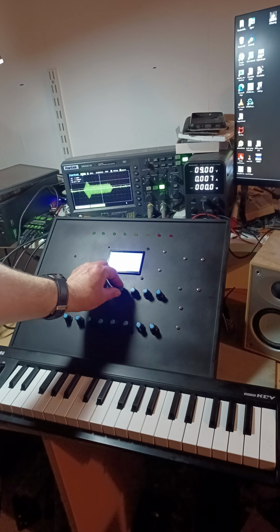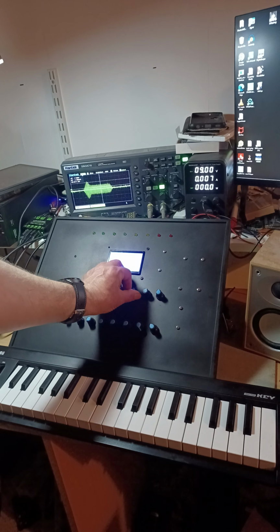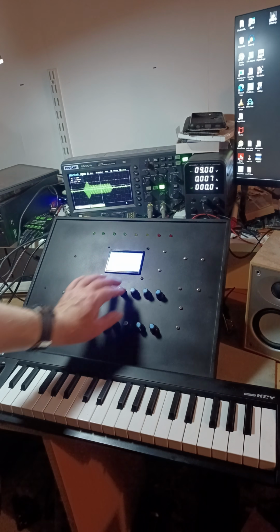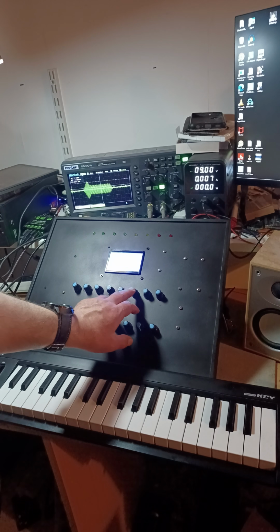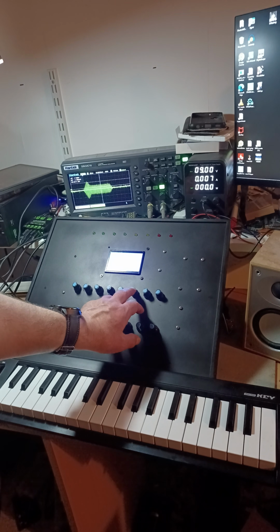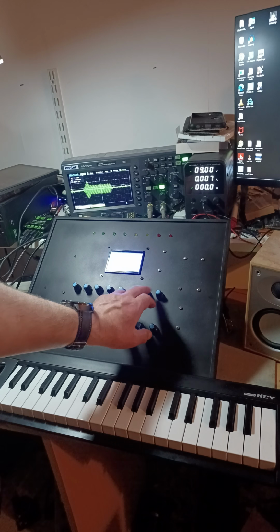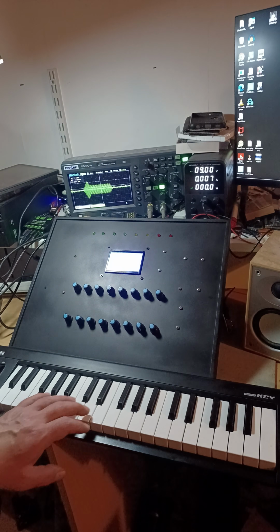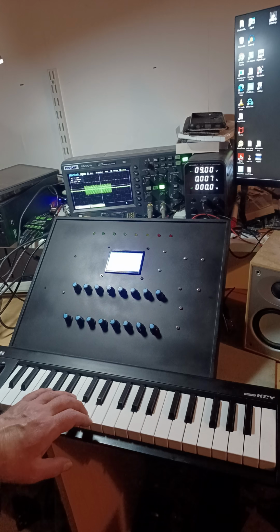It's got a full ADSR envelope for attack, decay, sustain and release. So that's just sustain, no attack, no decay and no release.